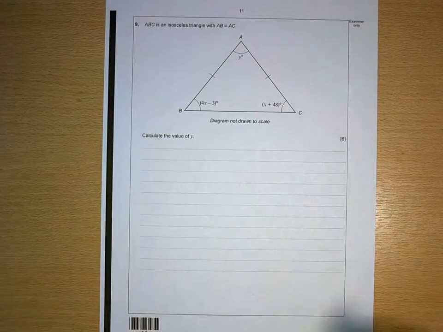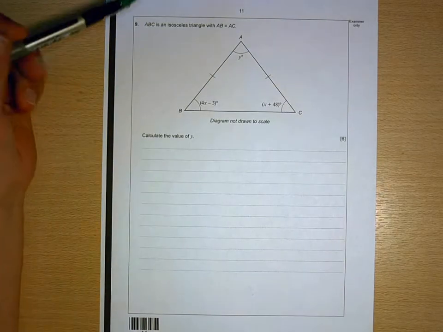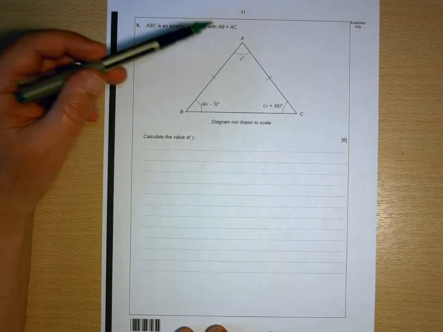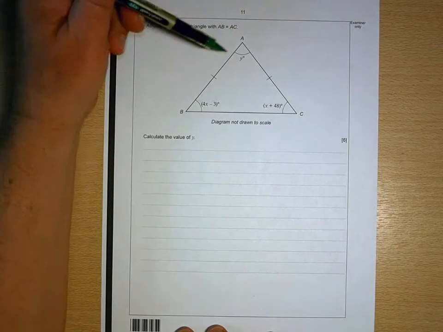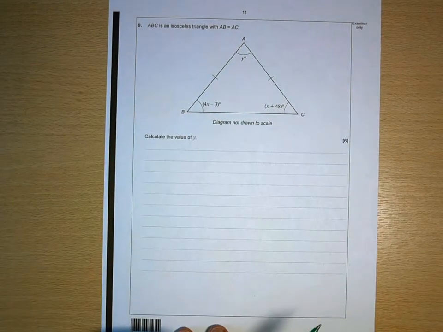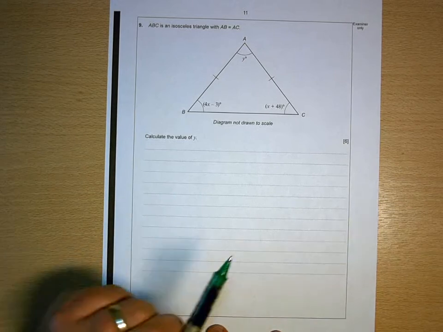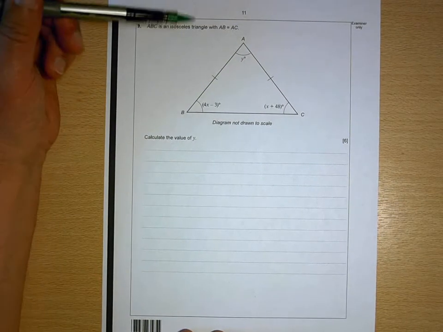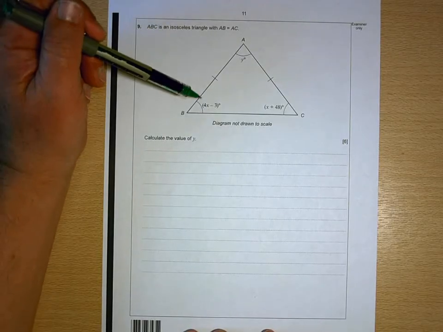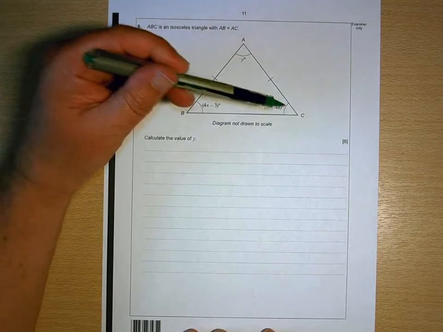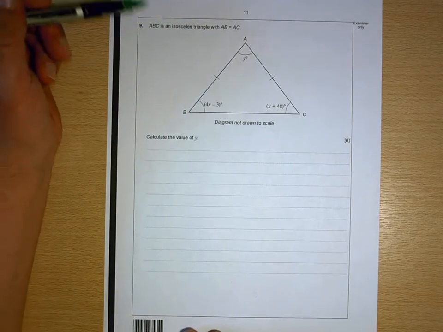So the final question to get us beyond the grade C is a mix of algebra and geometry. ABC is an isosceles triangle with AB equal to AC. Calculate the value of y. Now, you need to be careful here. If you dive straight in, then what I expect you would do is to say, all right, angles in a triangle add up to 180, so that one plus that one plus that one equals 180.